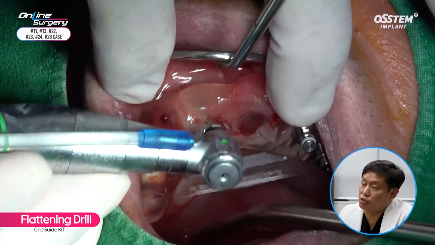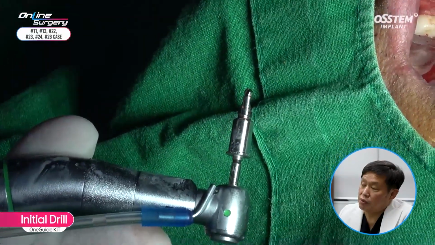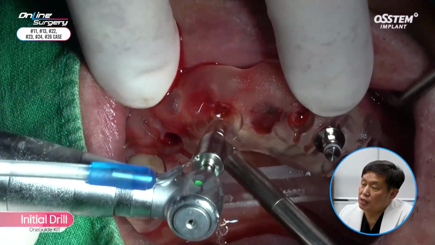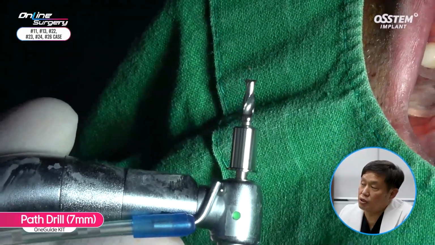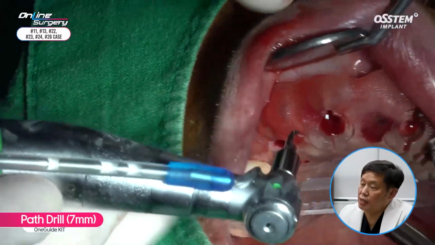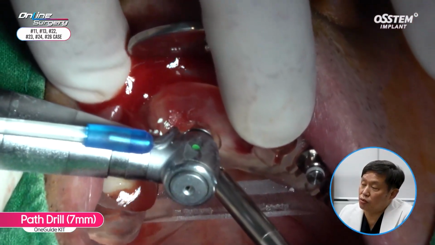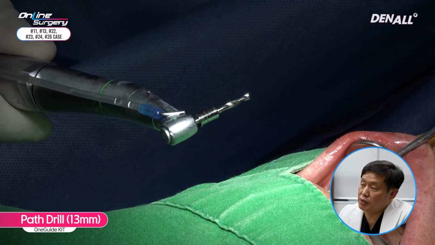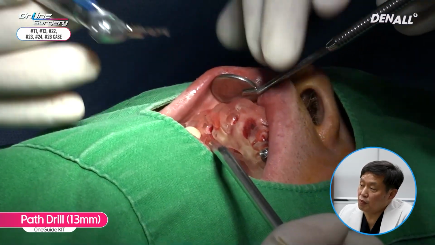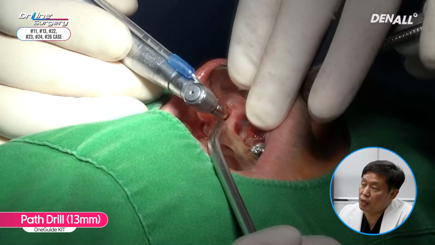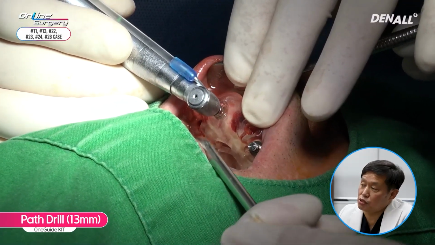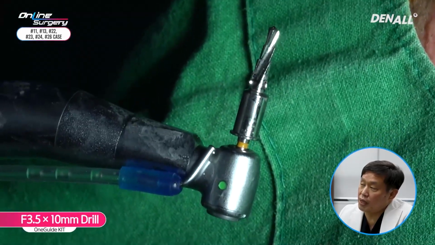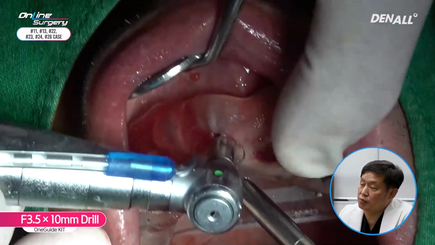The template was checked, and then moving on to number 11, the flattening drill was done, followed by the initial drill. Because the tooth fell out, I think initial drilling would suffice. In order to prevent any deviation on the palatal side, a 7 mm path drill was used to prevent slipping. Because the palatal side was a bit hard, a 13 mm path drill was used. The plan was to place a 10 mm implant, and the path drill was used up to 11.5 mm. Next is the 3.5 by 10 mm OneGuide drill. Drilling was done.